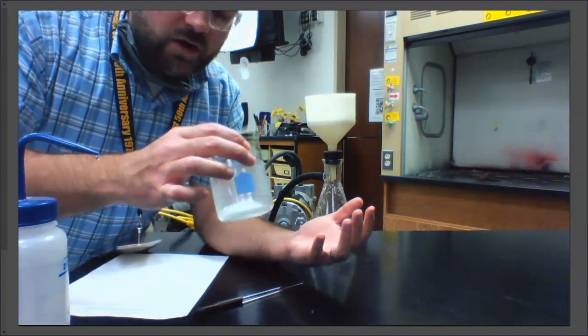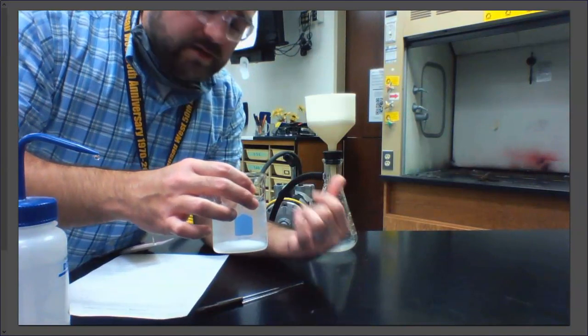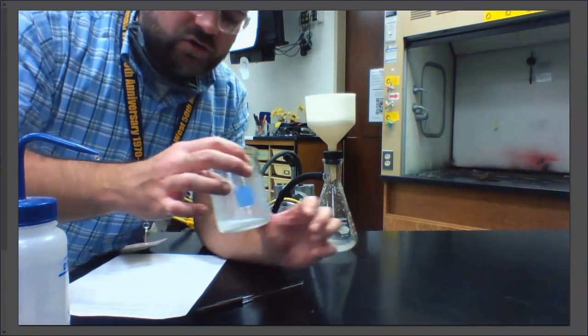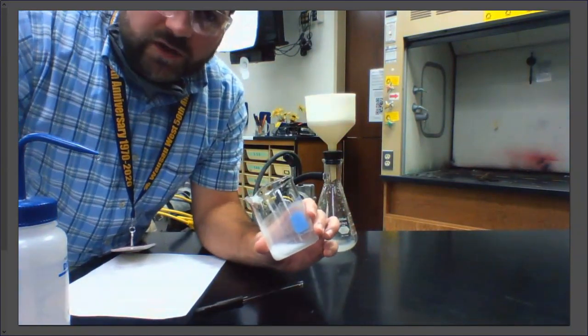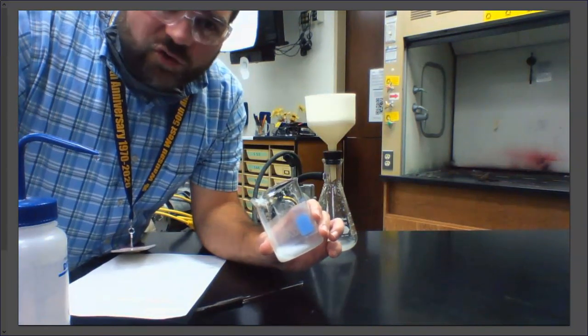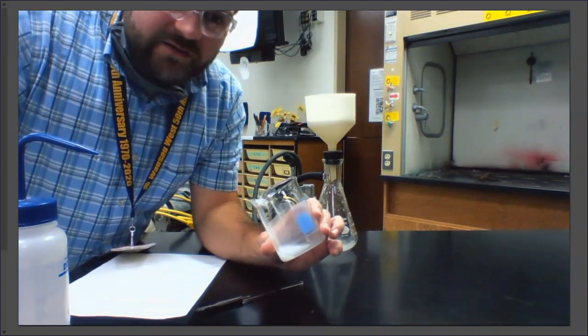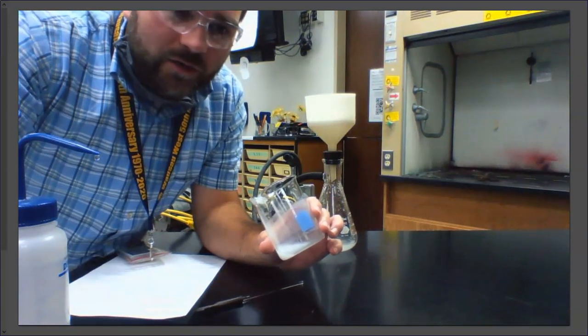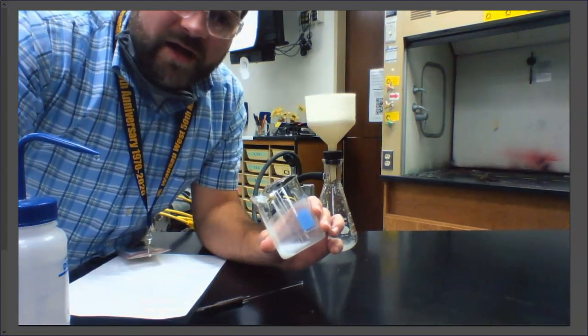So I use the distilled water, I rinse, I pour it in, I rinse, I pour it in, and I try to transfer as completely as I possibly can. This is called a quantitative transfer, all right? We're transferring every last little bit of our sample. So I'm going to do that right now. Again, I'll come back in just a second.